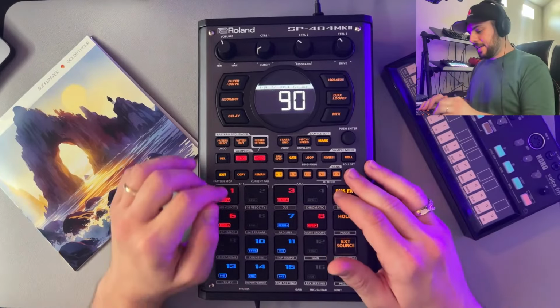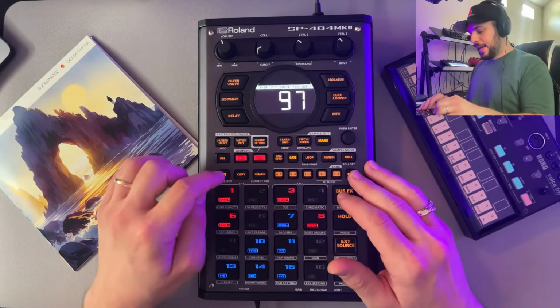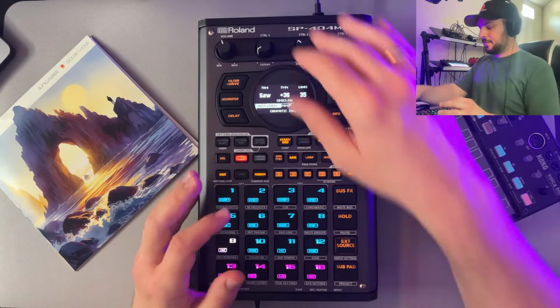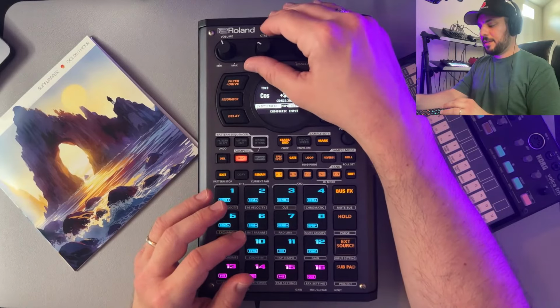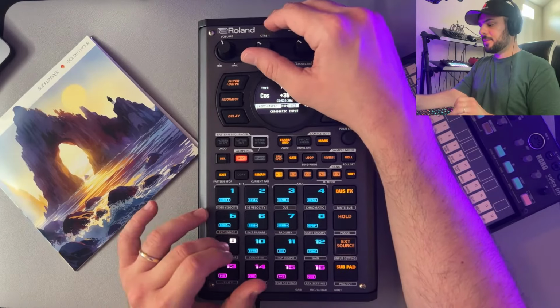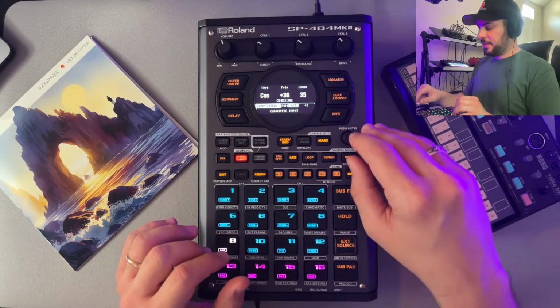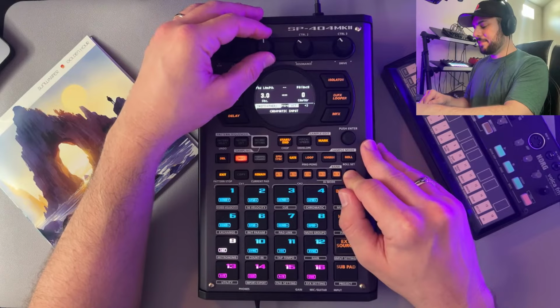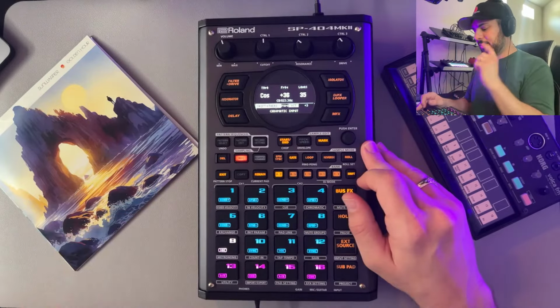Let's stick with that sine wave, but let's also add, I think we'll do, ooh, maybe cosine. Cosine might be cool. And before we forget, what is it? If you hold shift. Yeah, I think we're actually not going to use that sine wave. And I'll explain why in a second.